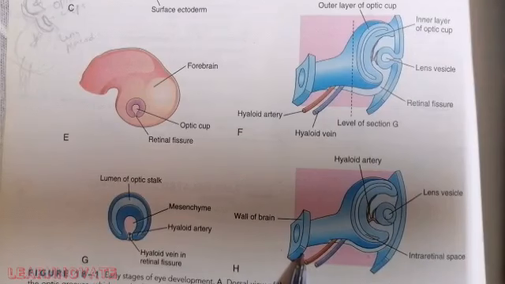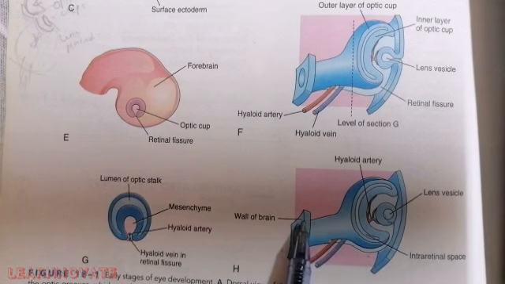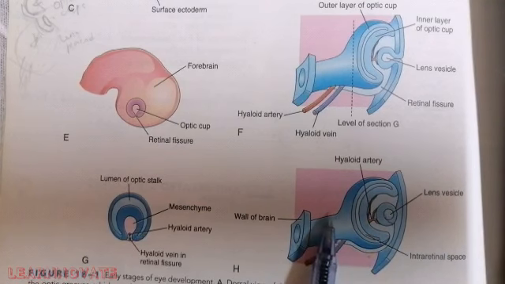Now one more important thing: when all this was developing, a groove appears on the ventral side of the optic cup and along the optic stalk, and that groove is called the hyaloid groove or the retinal fissure.